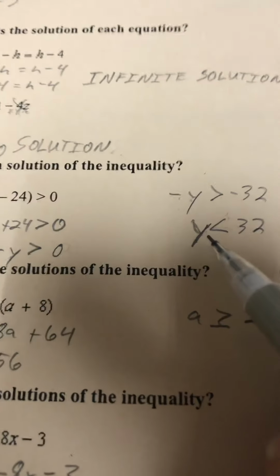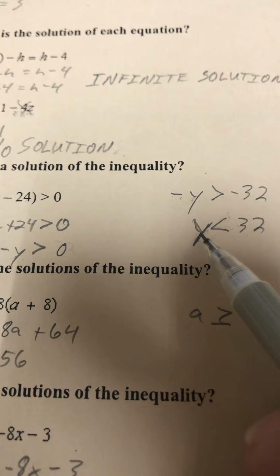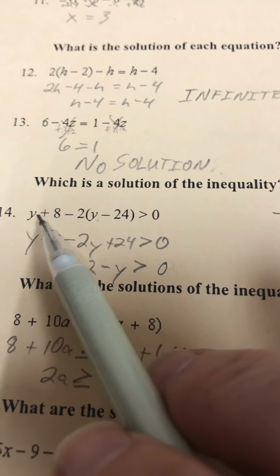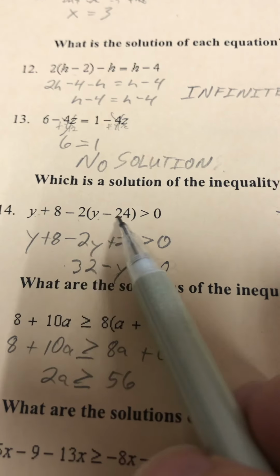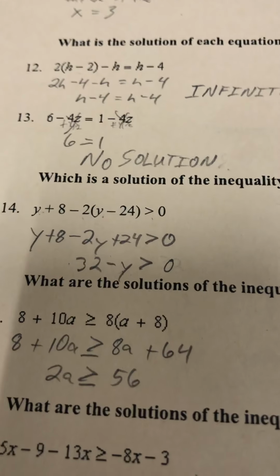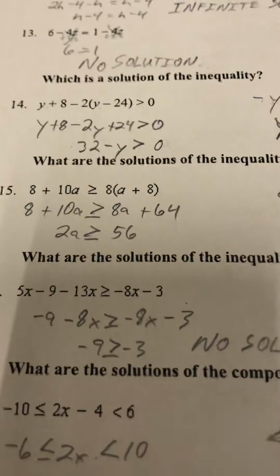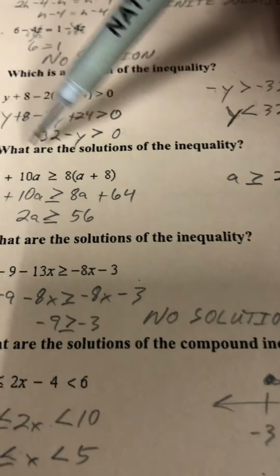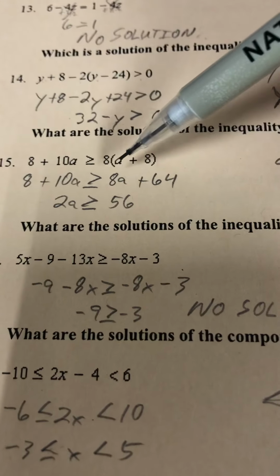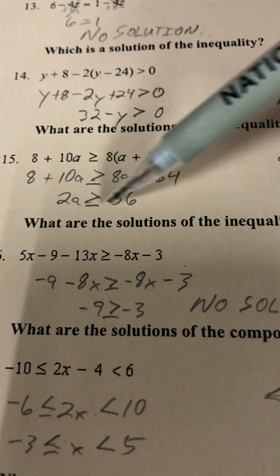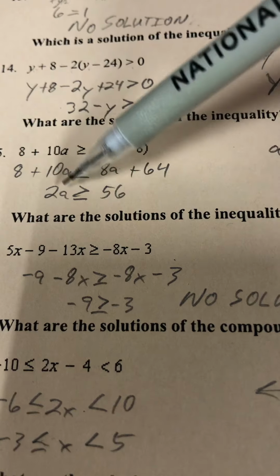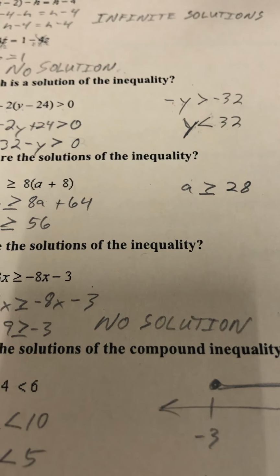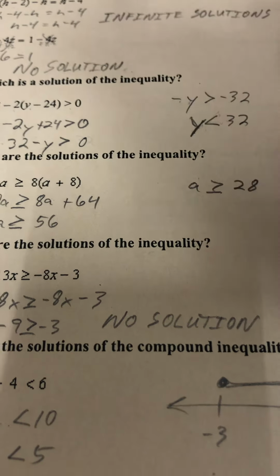And when you go back in there, if I took any number less than 32, so say 31, I plug 31 in here and 31 in here, and I work this problem out, that would be greater than 0. It works. Number 15, what are the solutions of the inequality? Once again, I used the distributive property. I isolated the variable on one side, and I get a is greater than or equal to 28.